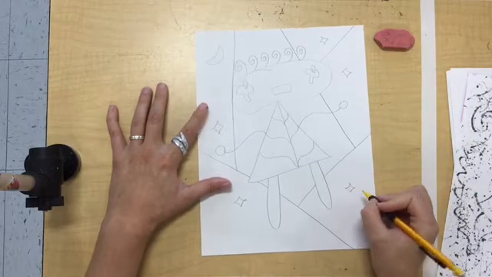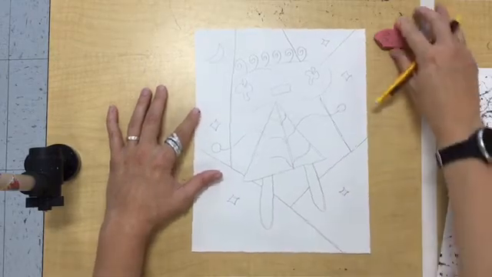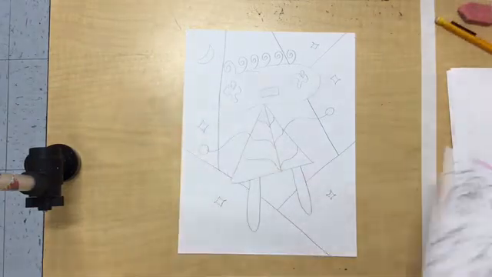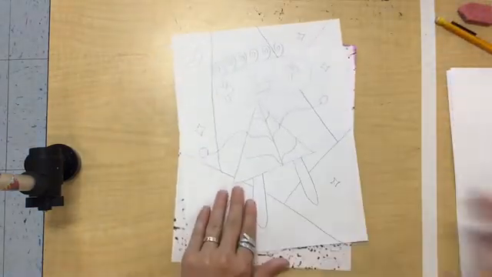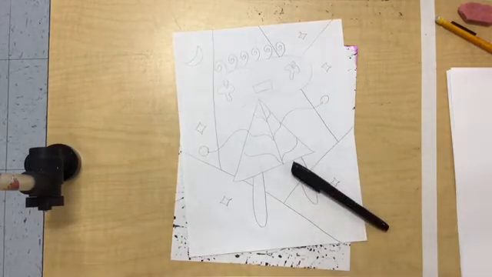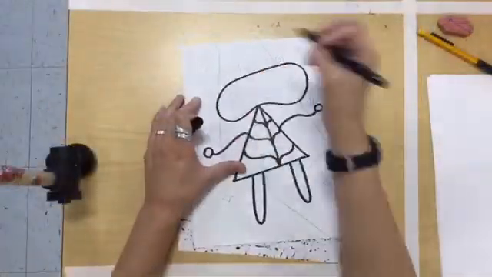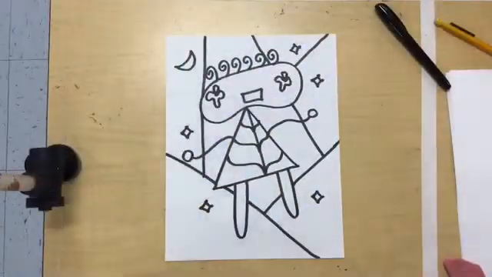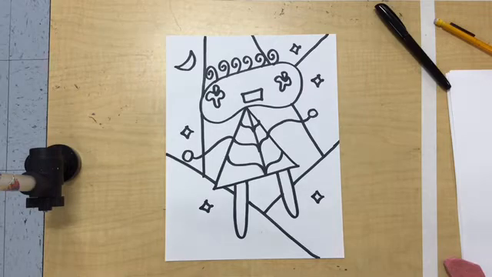When you are all done with your pencil, you feel good about your marks, you are going to put your protective paper underneath and grab your permanent marker and trace over the top. Once you have traced your creature and you've erased those pencil lines, you are good to start coloring.